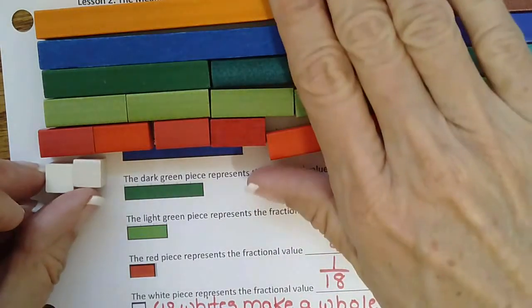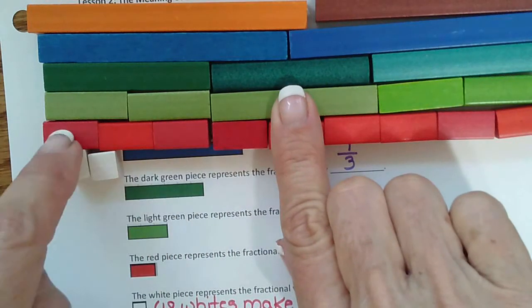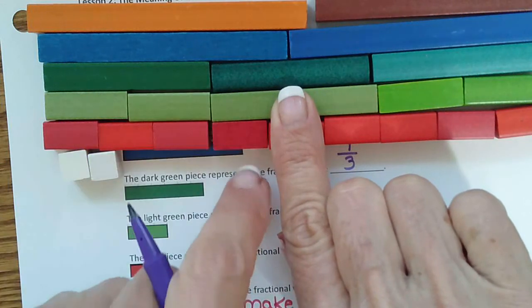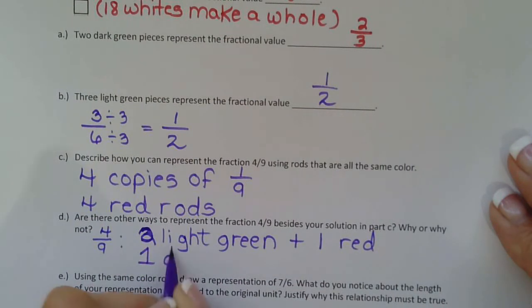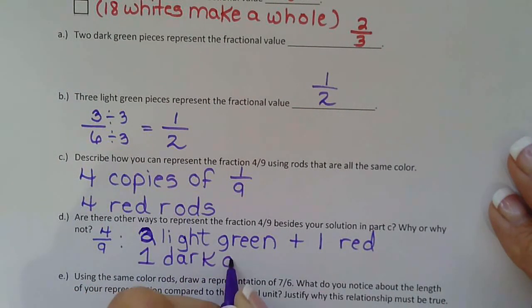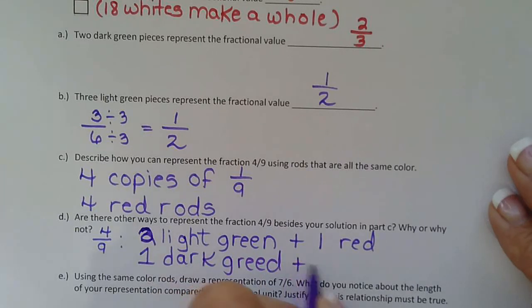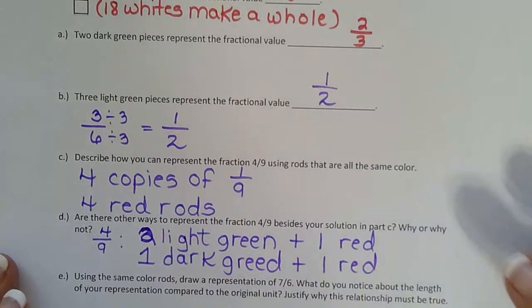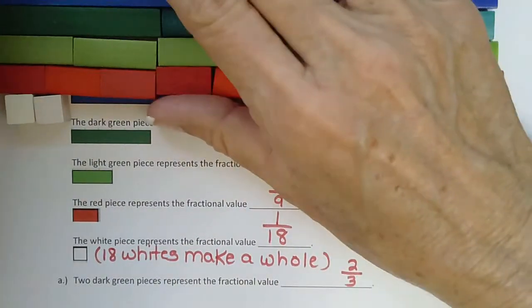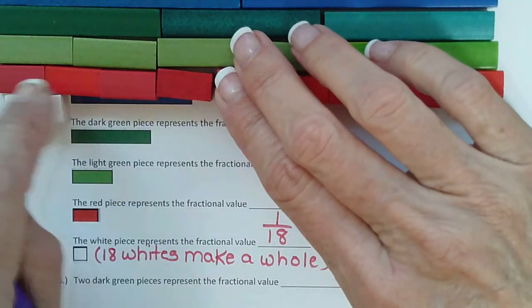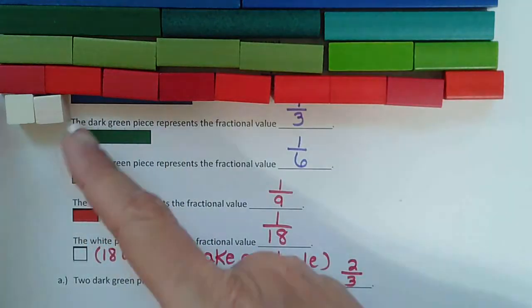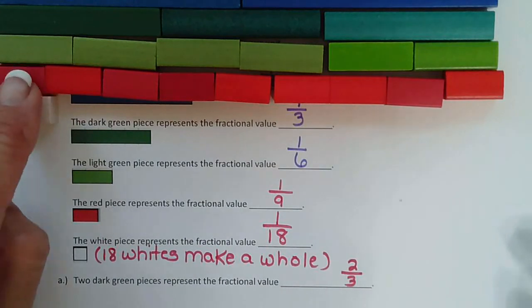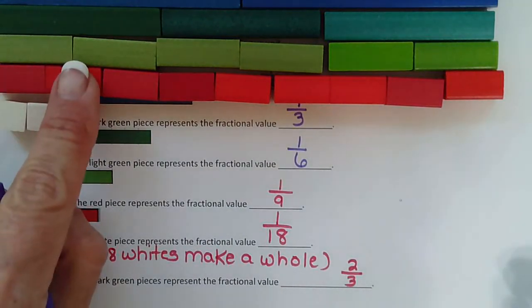Then we also said, so here's our desired length. What else is 4/9? Well, this dark green plus 1 red would be 4/9. So 1 dark green plus 1 red. So they want all the different things that equal 4/9. So here's our 4/9, 4 reds, 2 light greens and a red, a dark green and a red, and then the last thing we said were whites. Because remember, every red block is 2 whites. So 2 whites, 2 whites, 2 whites, 2 whites. That would be 8 whites.